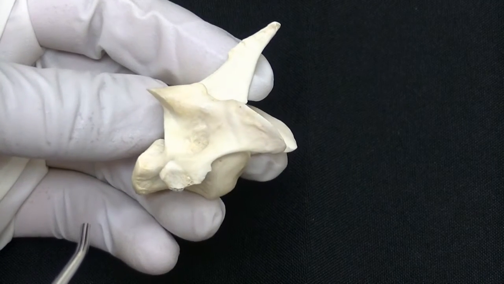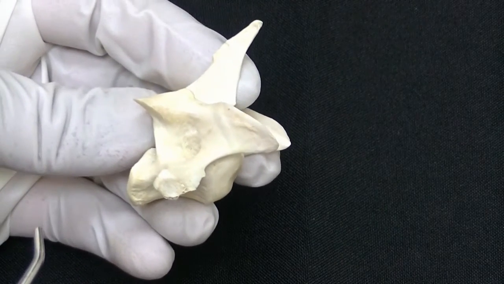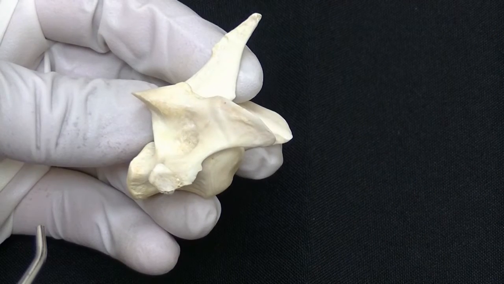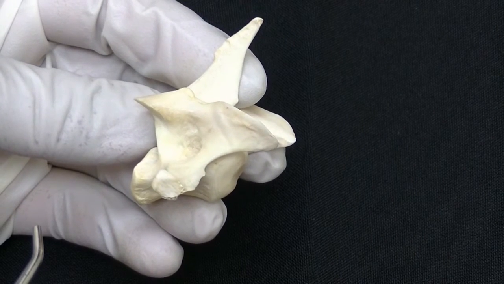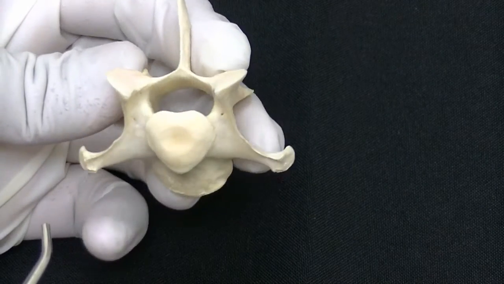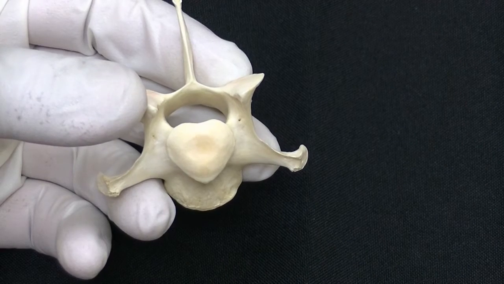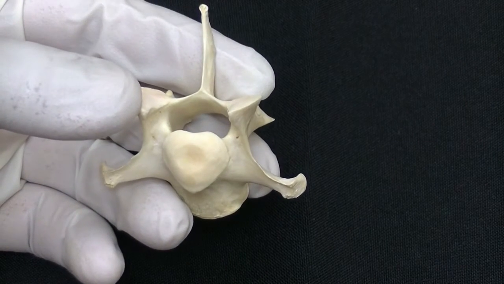Hello, in this demonstration we are going to look at the bones of the vertebral column. We will look at the typical vertebra by using one of the cervical vertebrae and look at the different structures associated with any typical vertebra. The one that is shown now is your sixth cervical vertebra.